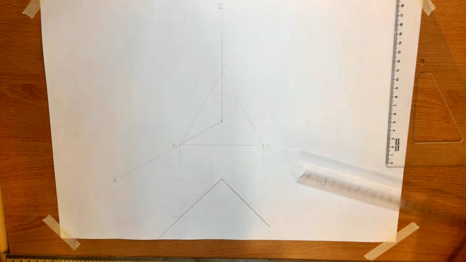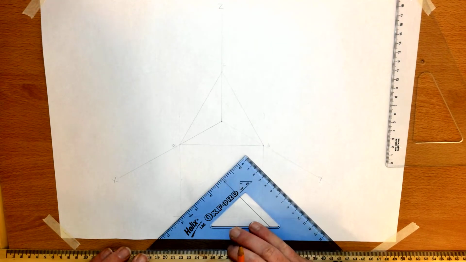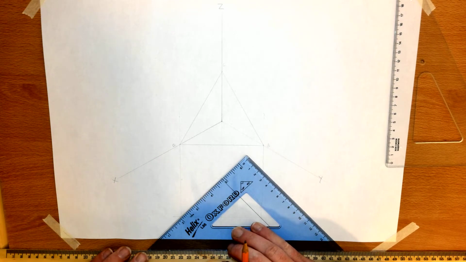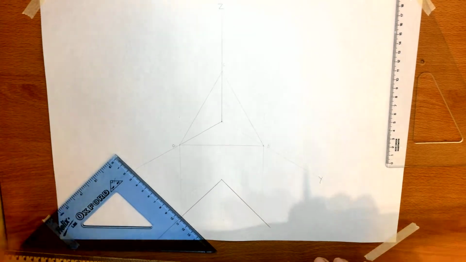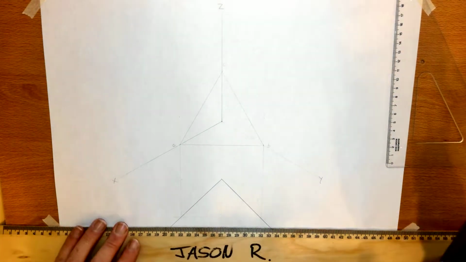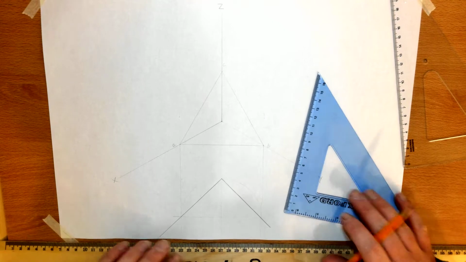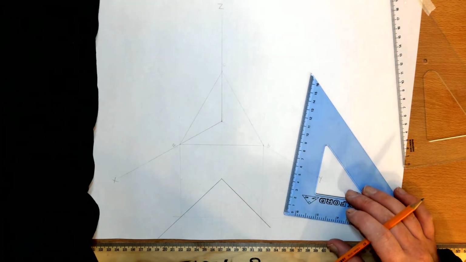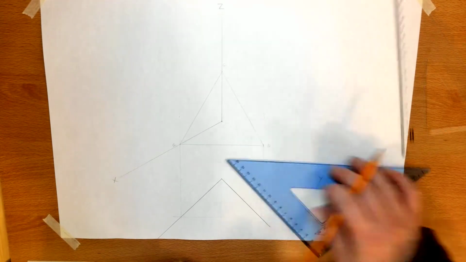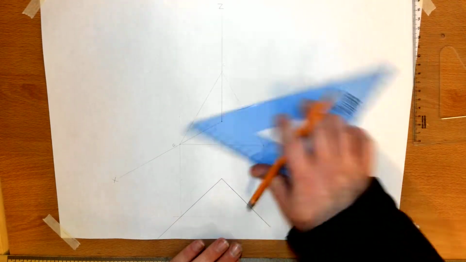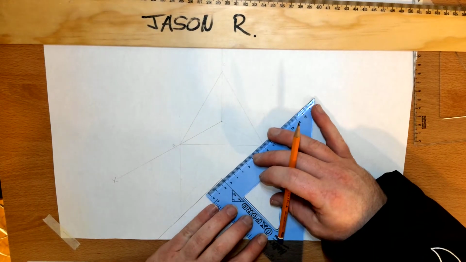To double check if you've done it right, it should be at 45 degrees, fairly close, and the same here, fairly close. Just a little bit of inaccuracy on my part, human error and all. So now we can construct our plan. If you look at the plan, it shows us that we've got a rectangular shape here that's 25 millimeters deep. So to construct that, I'm just going to measure down 25 millimeters.